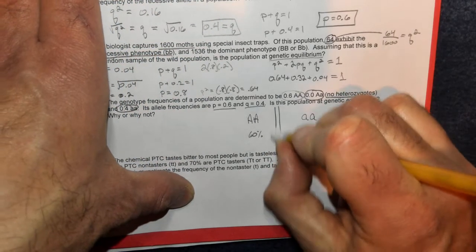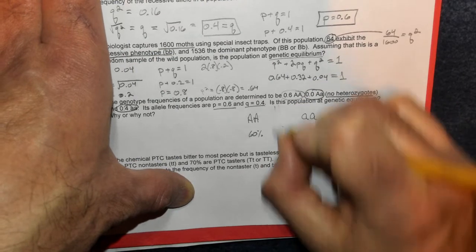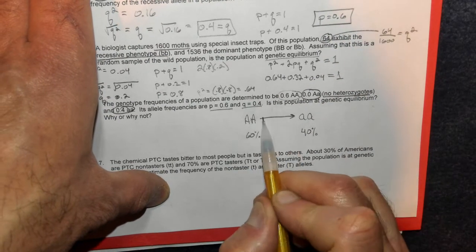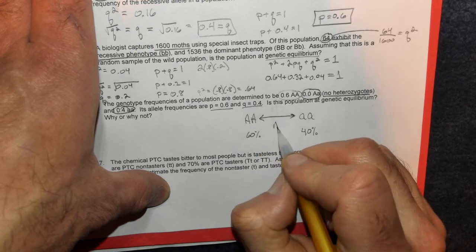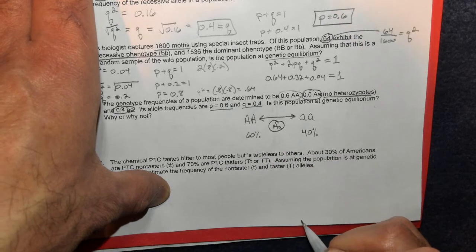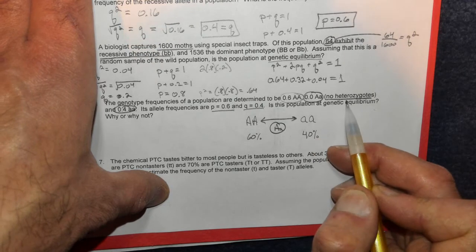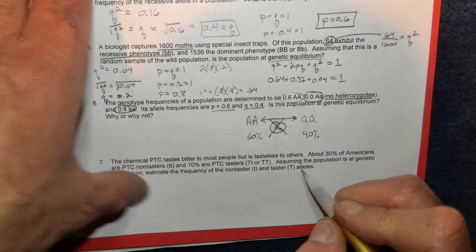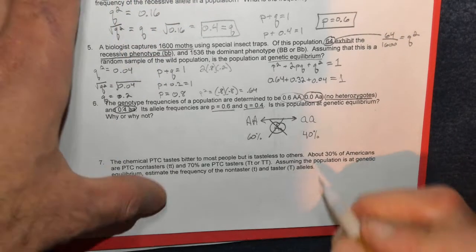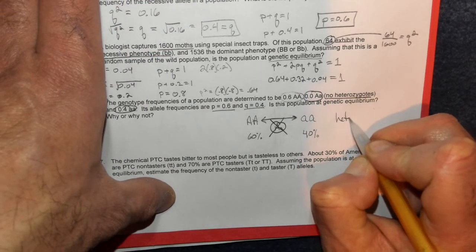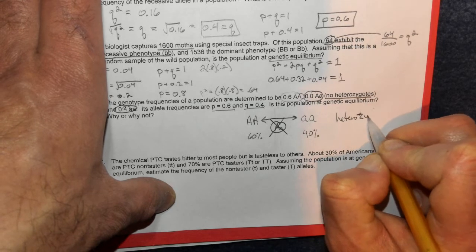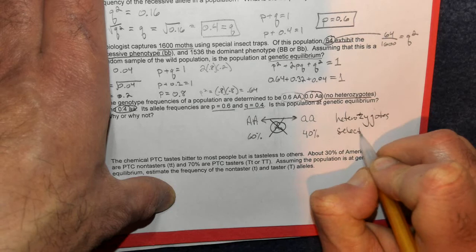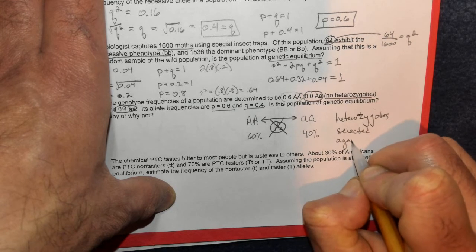And so the problem that we have is that if we remove this barrier, and we allow them to mate with each other, they're going to produce big A, little a offspring. But they're telling us there are none. And so what that means is something is selecting against big A, little a's. In other words, the heterozygotes are selected against.